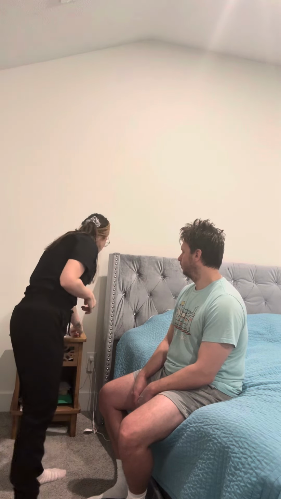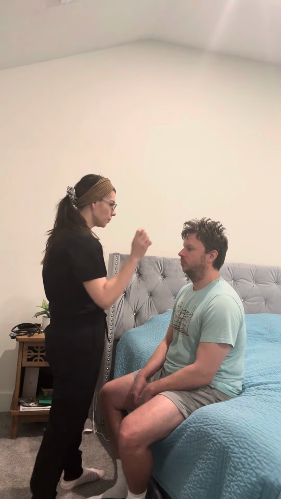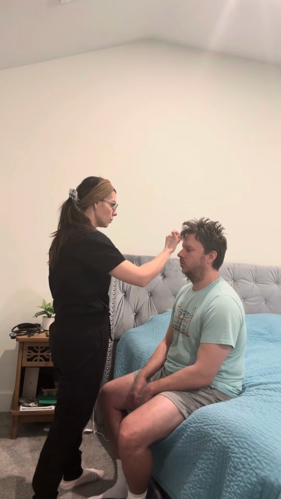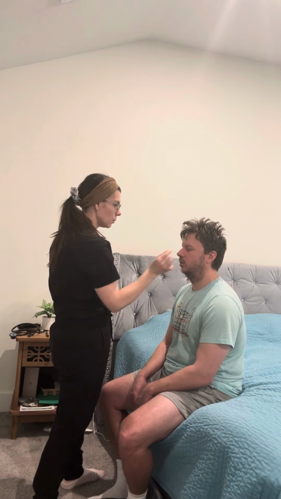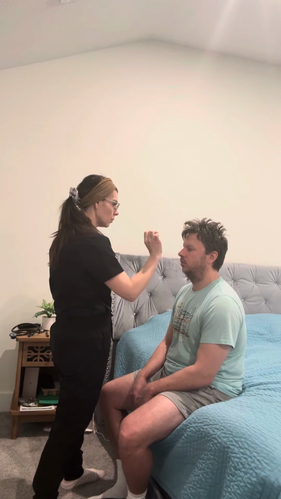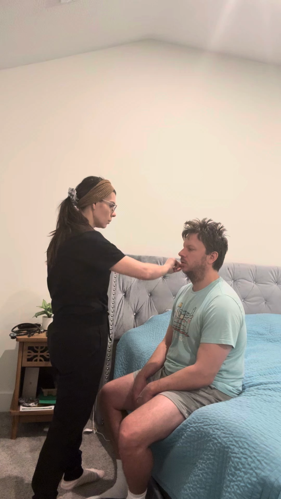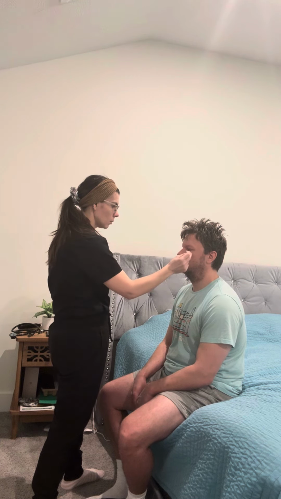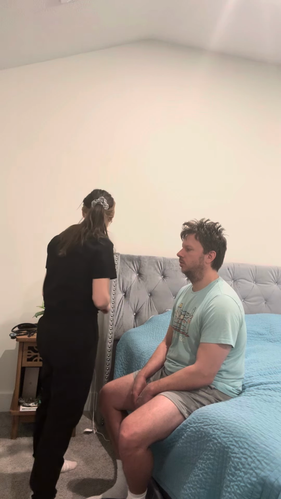And then moving on, I'm going to do a nice sensation test on you. This is to check cranial nerve number 5 for sensation. You're going to tell me if you feel sharp or dull. Dull, dull, dull. Sharp, sharp, sharp. Okay, there we go. Cranial nerve 5 is intact.